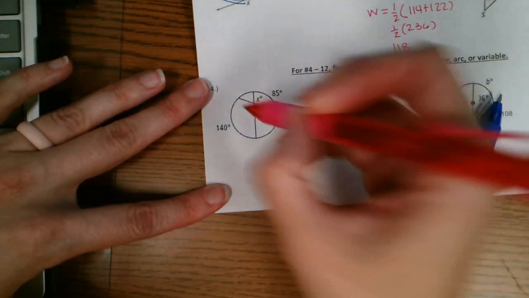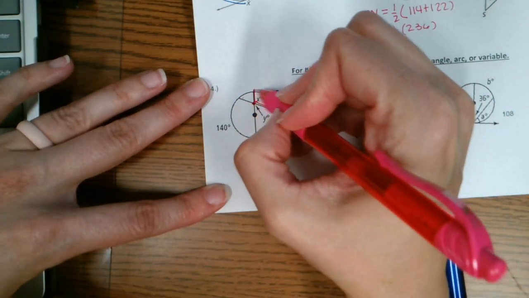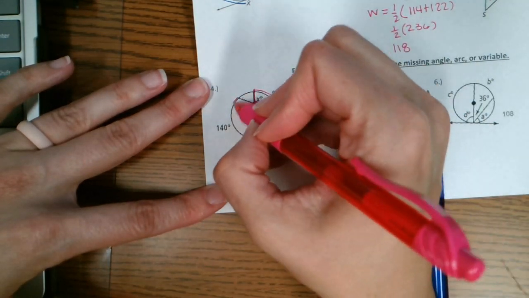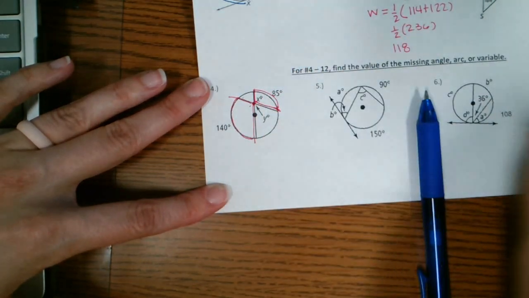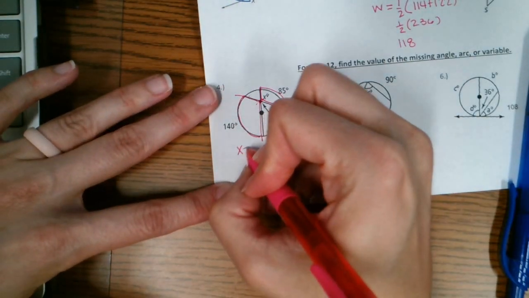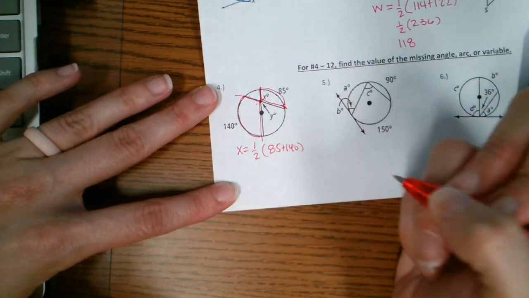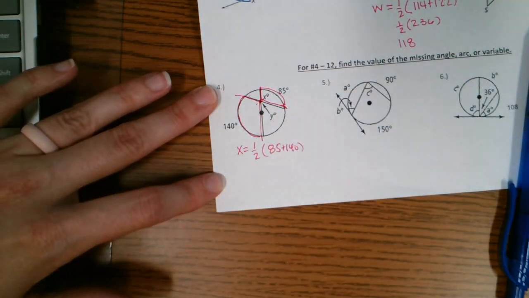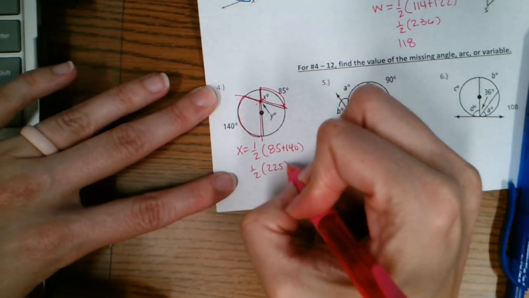Alright, number 4. The vertex is inside, so I know I'm going to have to do half the sum. I'm looking at this arc, and I'm looking at this arc, because those are the vertical angles. So I'm going to say x is half the sum of 85 and 140. So 85 and 140 makes 225.